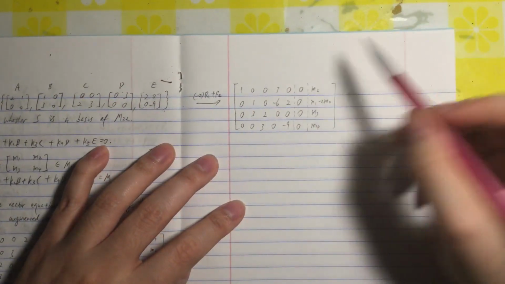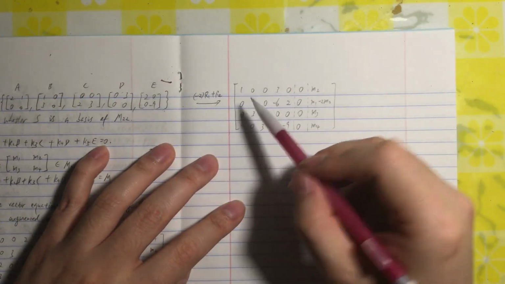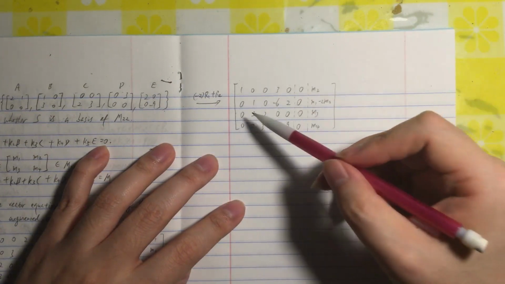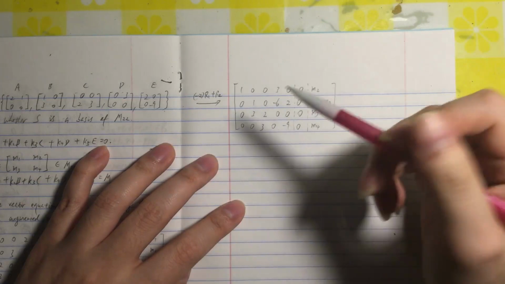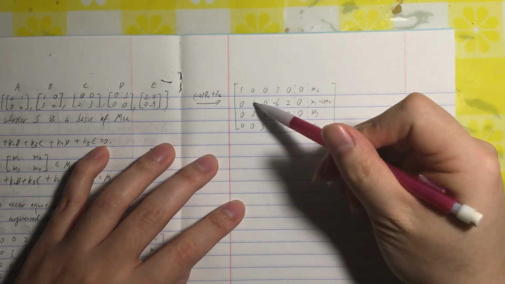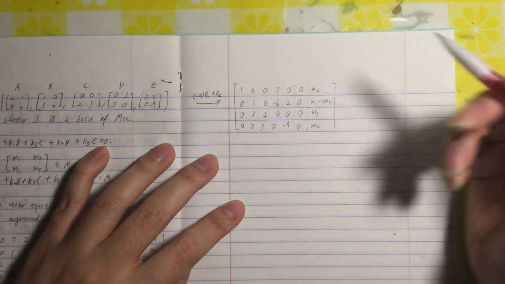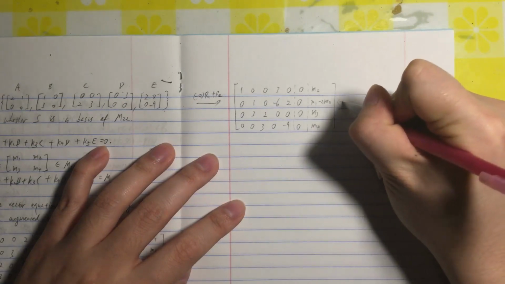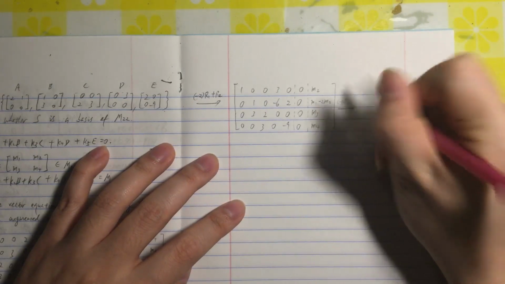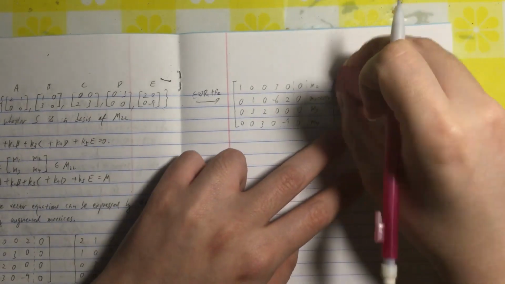Next, in the second row, we have a leading one already. Try to make all entries above and below the leading one to be 0. Here, I can multiply second row by -3, add it to the third row.